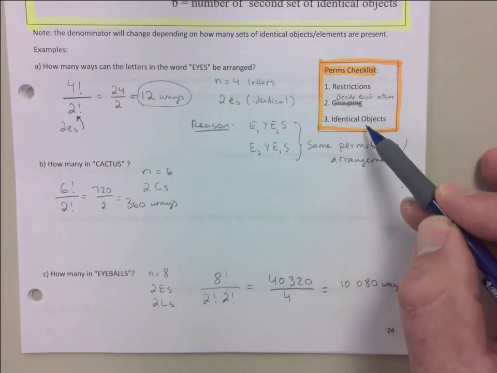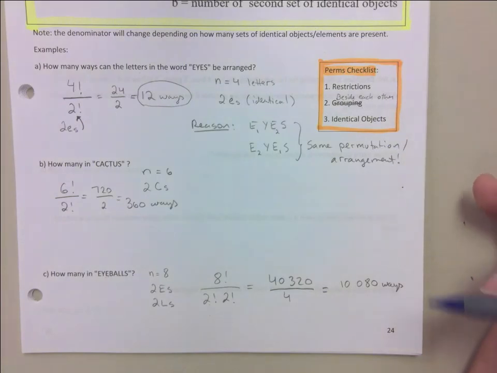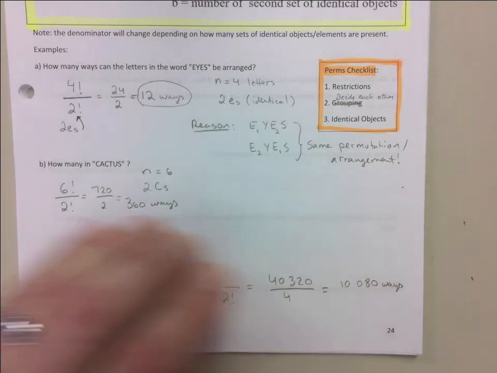And the last thing I always want you to check is, are there identical objects? Are there objects that are exactly the same that we cannot distinguish? If a question says there are 5 red balloons and they all have a different smiley face or emoji on them, if there's something that distinguishes them, it's no longer identical. They're each dealt with separately.